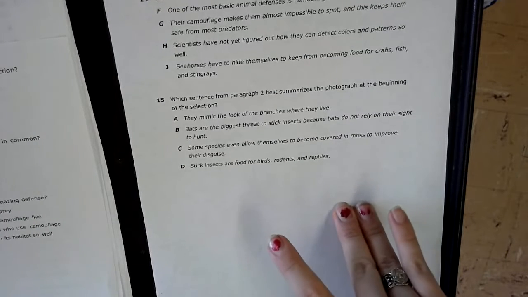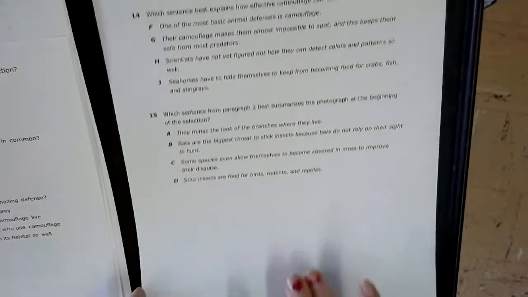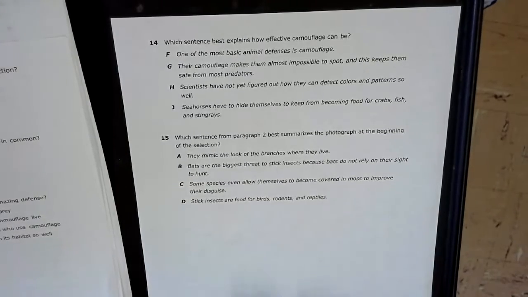14. Which sentence best explains how effective camouflage can be? F, one of the most basic animal defenses is camouflage. G, their camouflage makes them almost impossible to spot, and this keeps them safe from most predators. H, scientists have not yet figured out how they can detect colors and patterns so well. J, seahorses have to hide themselves to keep from becoming food for crabs, fish, and stingrays.